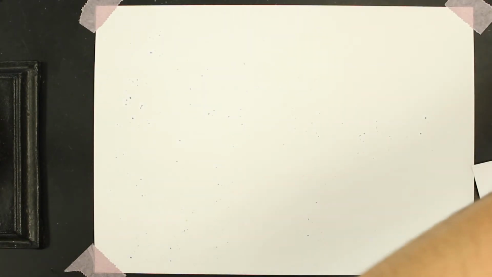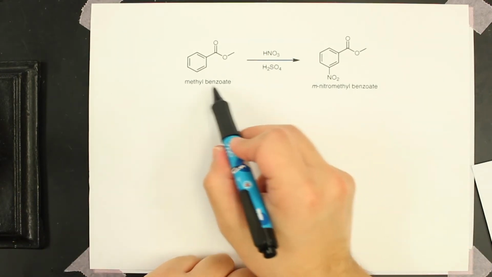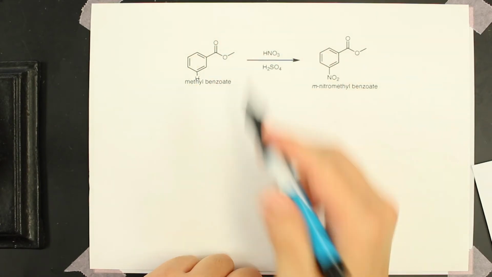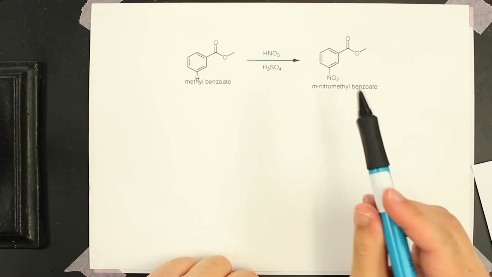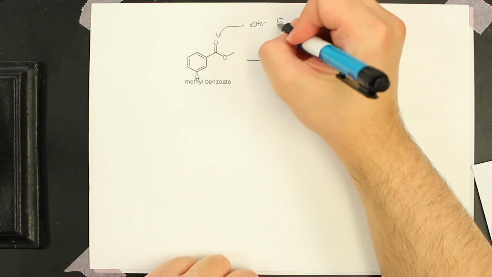So let's talk about the specific reaction we're going to do. Okay, so the reaction we're performing is a nitration of this group. So methyl benzoate, you can see the hydrogen we're going to replace is right there, and we're going to exchange it for a nitro group. So it's called a nitration. Methyl benzoate, so this is an ester, that's the functional group, and it is an electron withdrawing group.